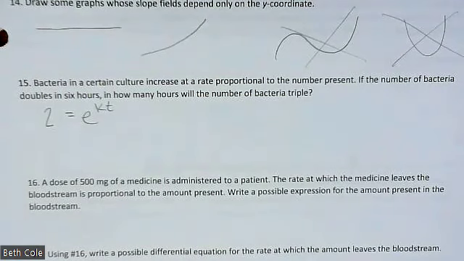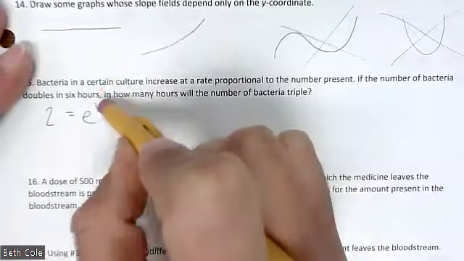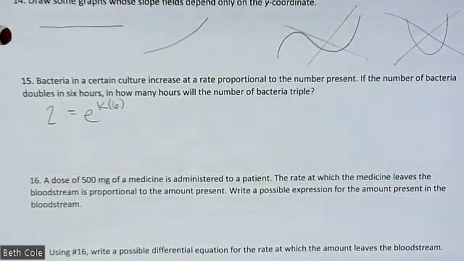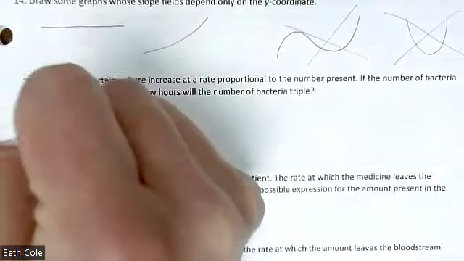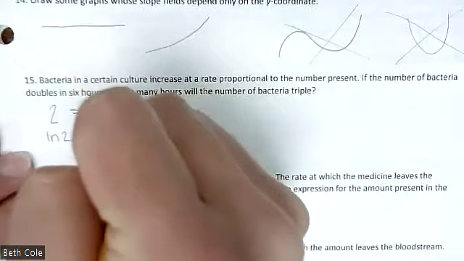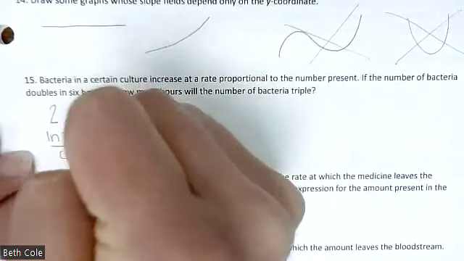In how many hours will the bacteria triple? Oh, wait, it says it doubled in how many hours? Oh, I didn't plug in the 6. It doubles in 6 hours. So I need to put in 6 for time. And before we can answer that last question, you have to solve for k. We got to find k. And this is non-calculator. What would you do to both sides? ln, good. So ln of 2 equals 6k. And then you would divide by 6.